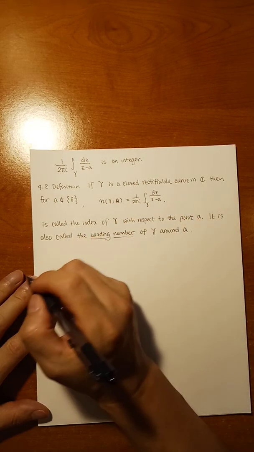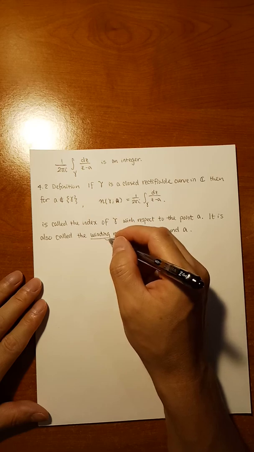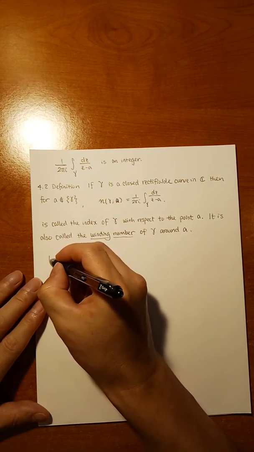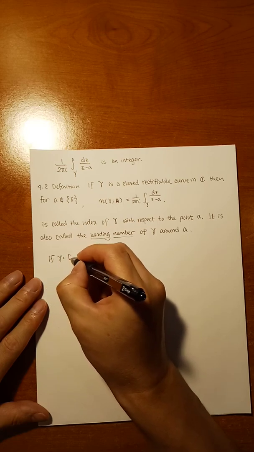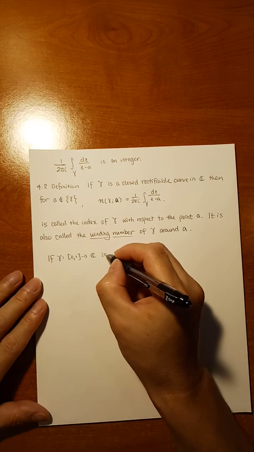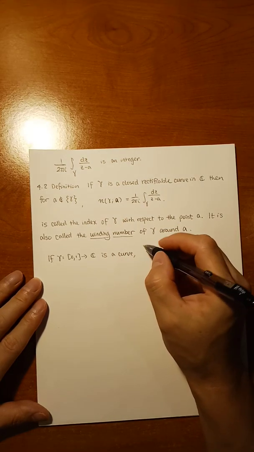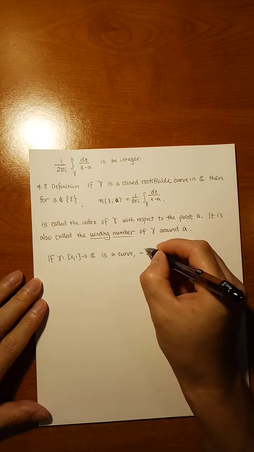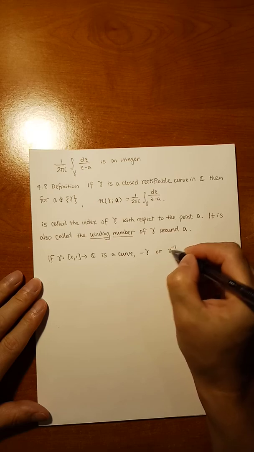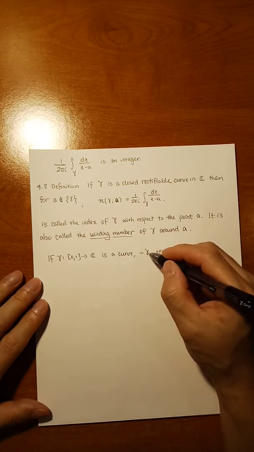All right, so now let's see some algebra about the winding number. So let's recall, if gamma from [0,1] to C is a curve, then we can define negative gamma or gamma to the -1. It depends on how you define the operation. If you use addition, this is negative gamma.